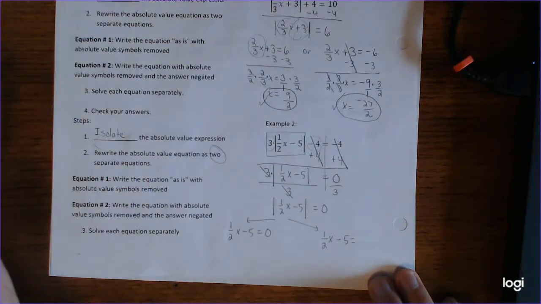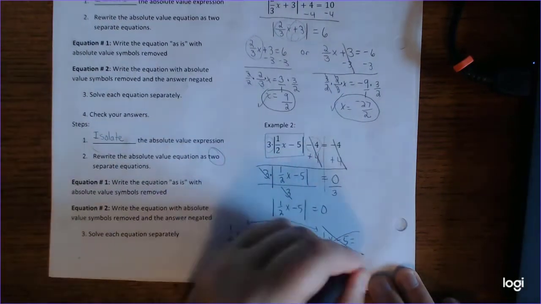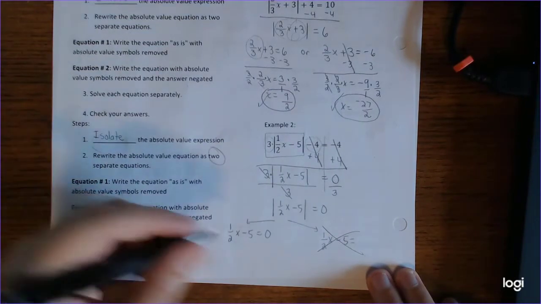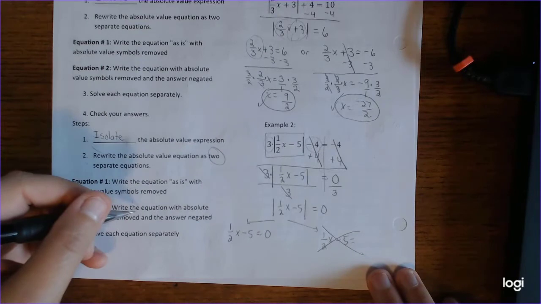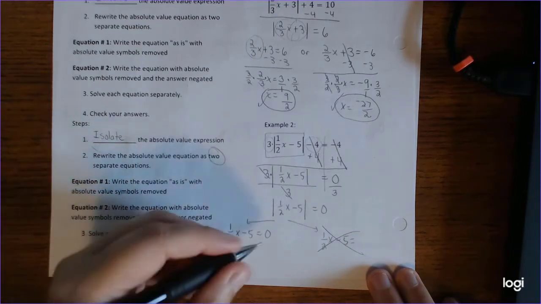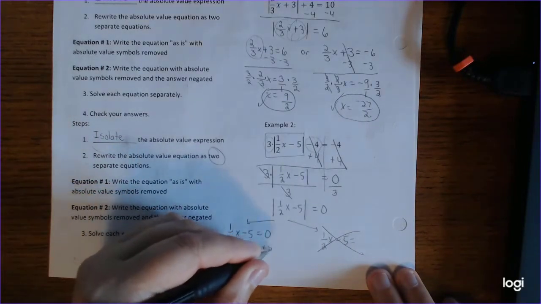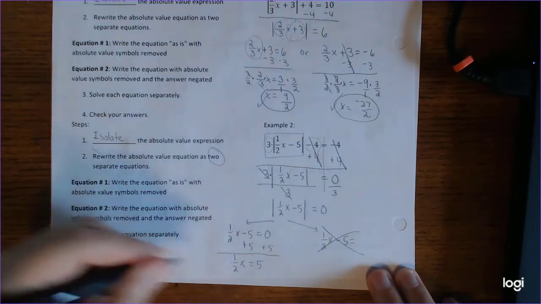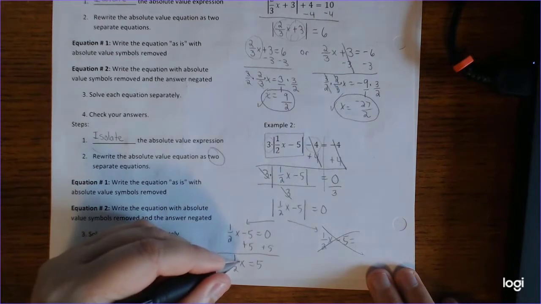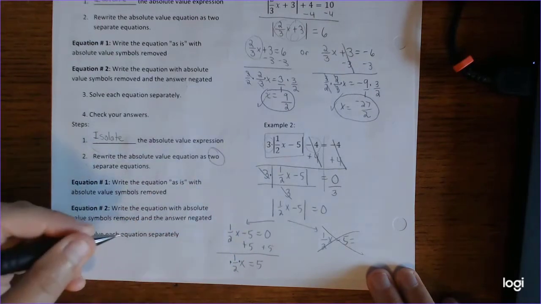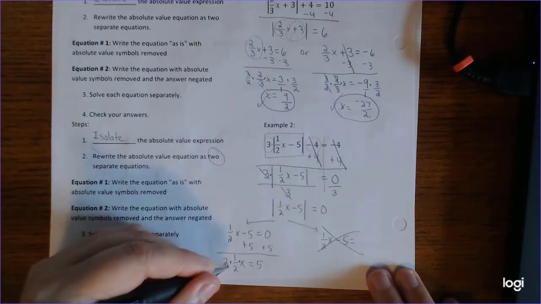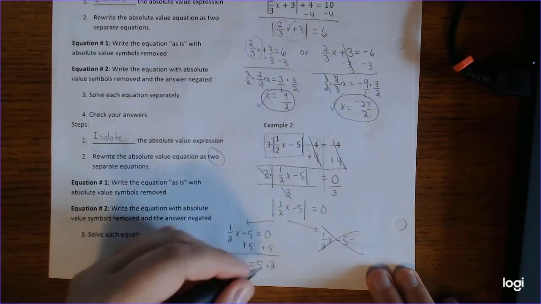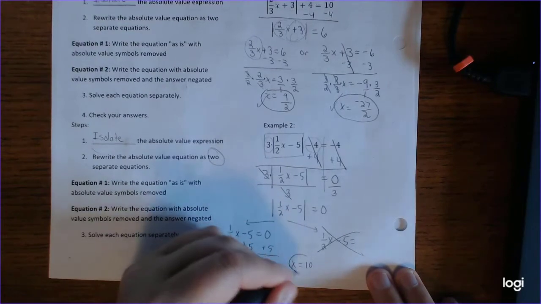Well, 0 is neither negative nor positive. So in this case, you do not have to have 2 equations. So all we have to do is solve this one. So I'm going to add 5 to both sides. And that's 1/2 x equals 5. And again, if you're multiplying by a fraction, it's better to multiply by the reciprocal of that fraction and understand that that's going to get x by itself. Okay, so that gives you x equals 10, and that's the only answer.